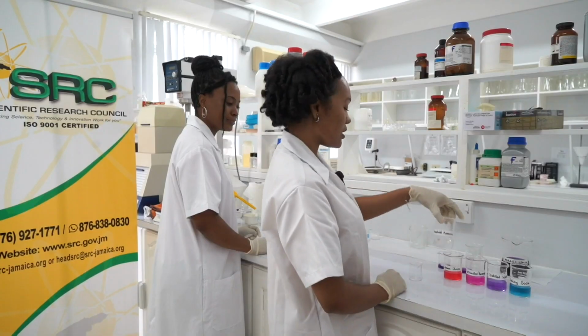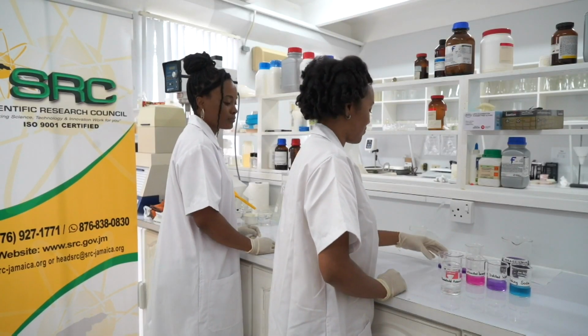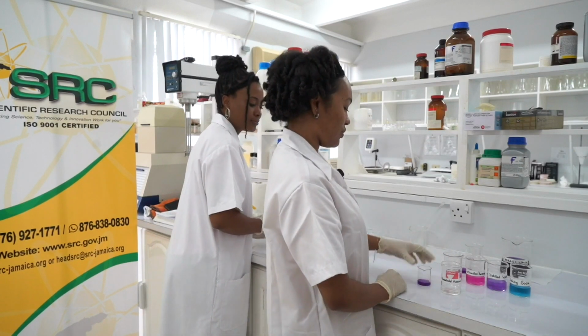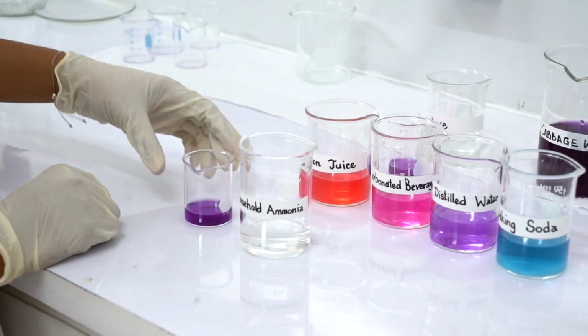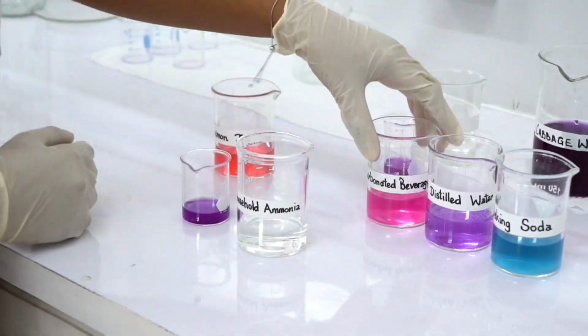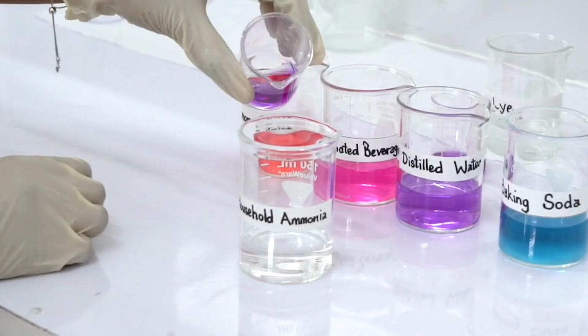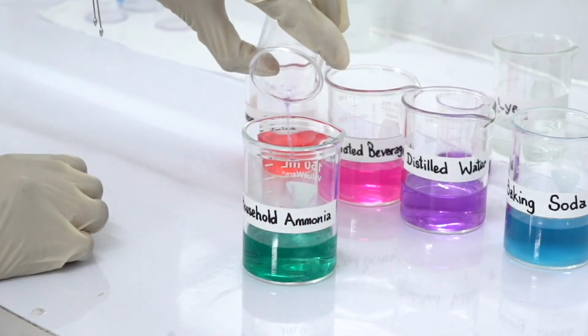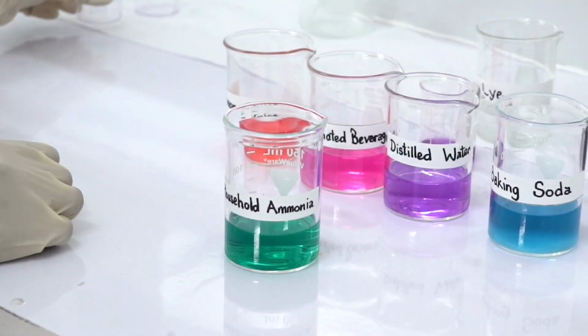All right, now we're on to our household ammonia. Still on the basic side of the scale. So let's see. Wow. Green color. That's really green though. Yeah.